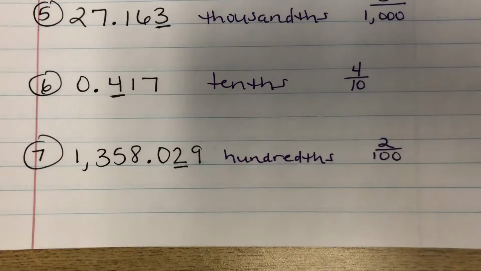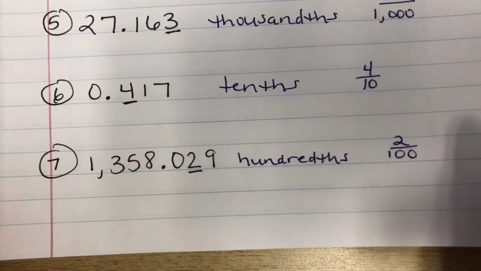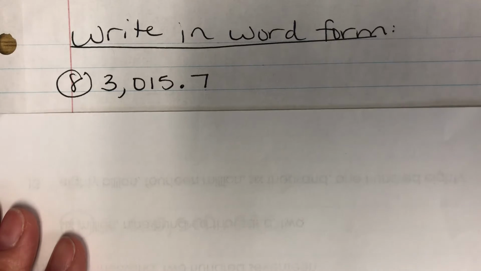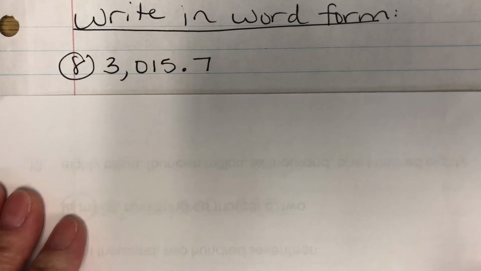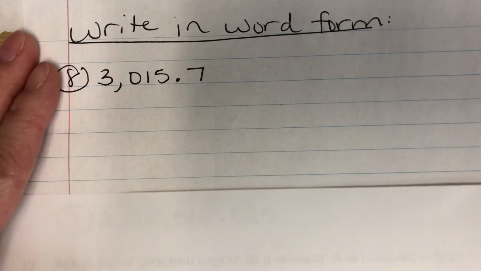Okay, so now what we have to do is word form. That was the last thing we learned about today. So I am going to give you a number, and I want you to write it out in words on your whiteboard. So write out the words for it. And then press play to see if you are right.